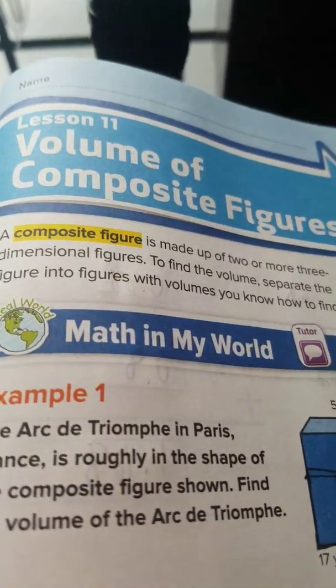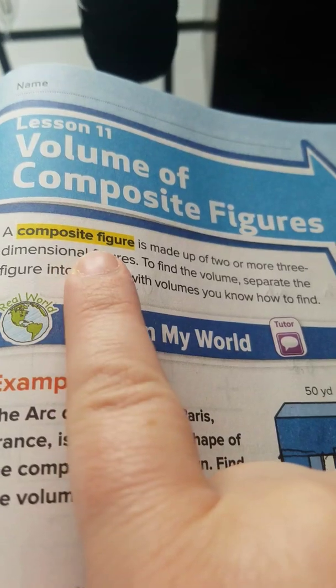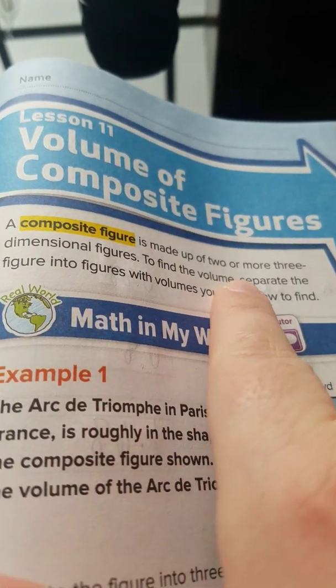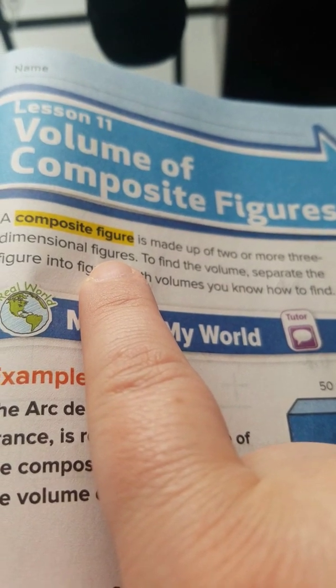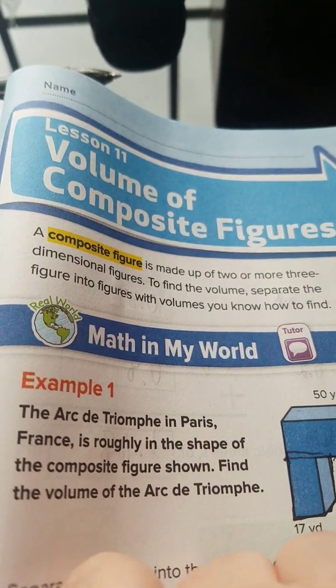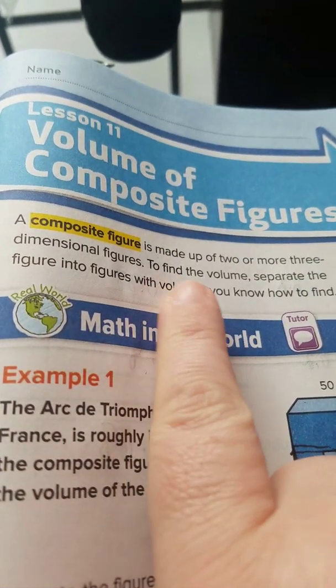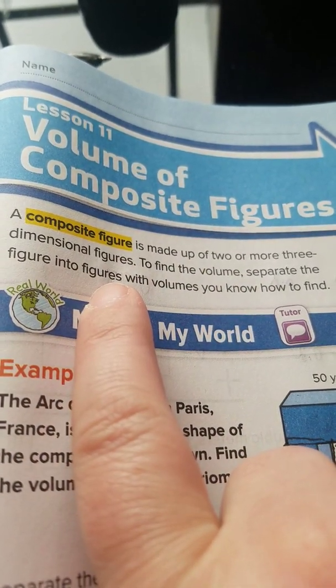Okay. A composite figure. What's a composite figure? Well, it says right here, a composite figure is made up of two or more three-dimensional figures. The composite figures we're going to look at today have either two or three rectangular prisms that make them. To find the volume, you separate the figure into multiple figures.